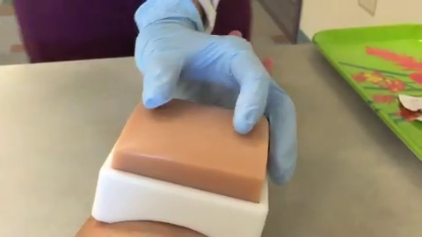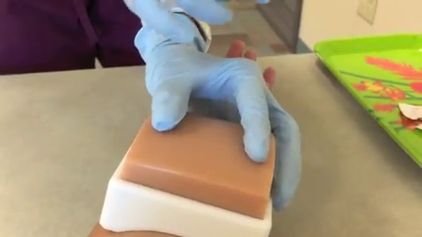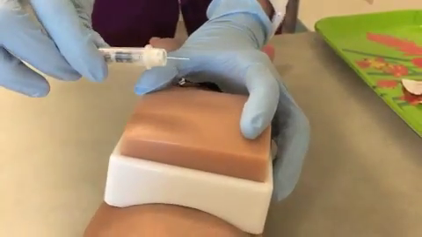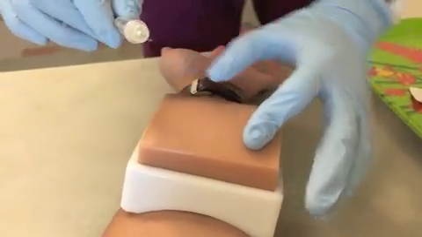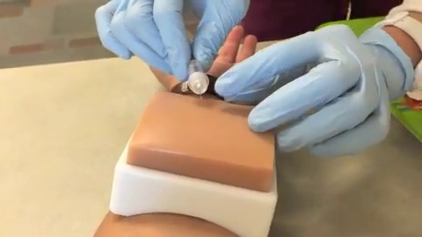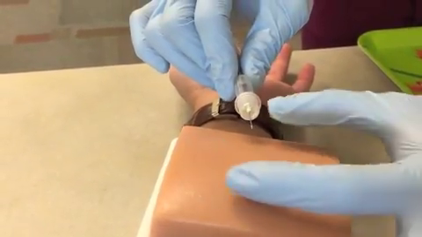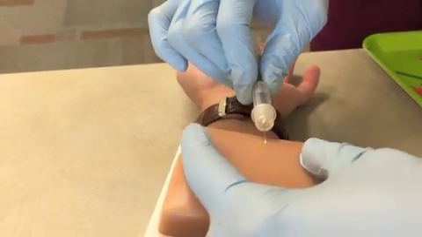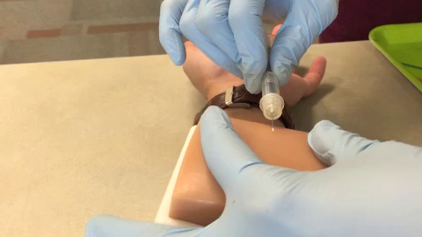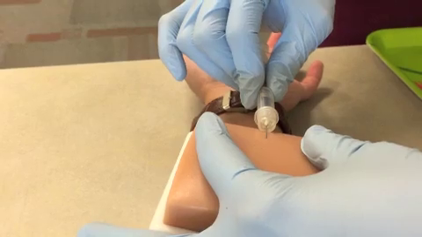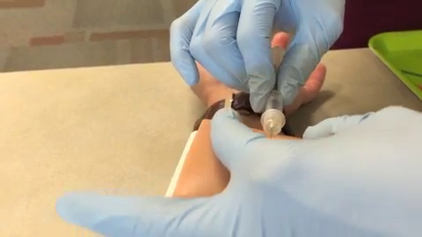Now you want to hold the skin taut just a little bit. The ID, you want to do it at a 10 to 15 degree angle. And you want to make sure that the bevel of the needle is facing up. Okay, so now you go ahead and tell him you're going to feel a little pinch. You push it in just as soon as you can't see the bevel.